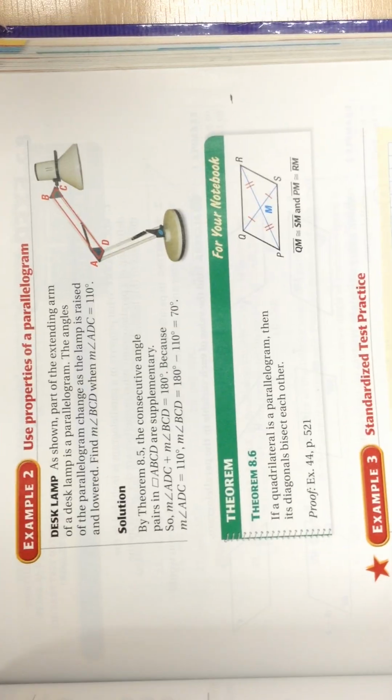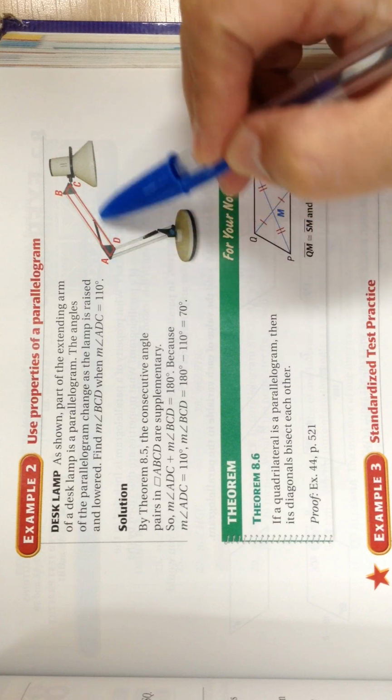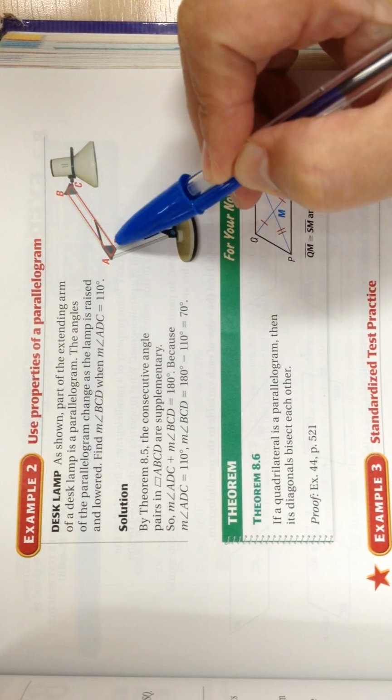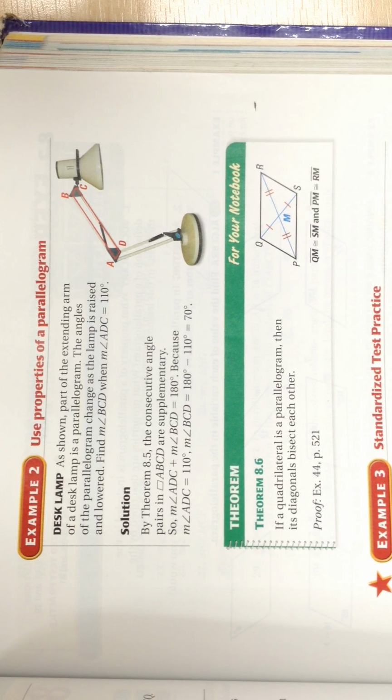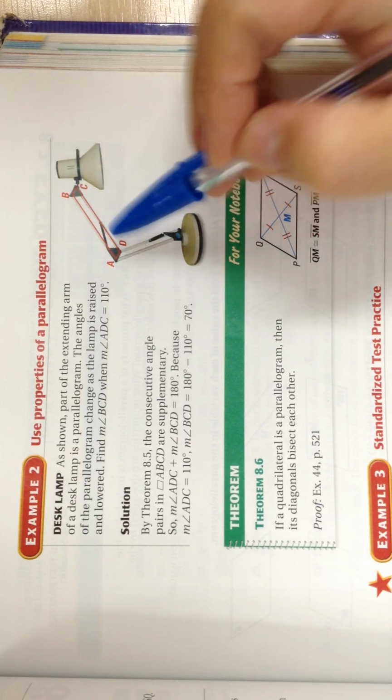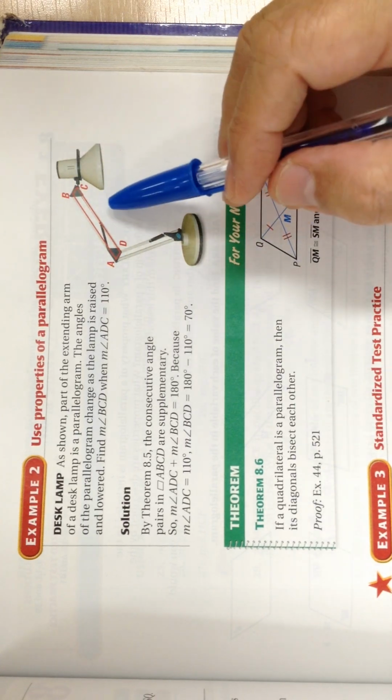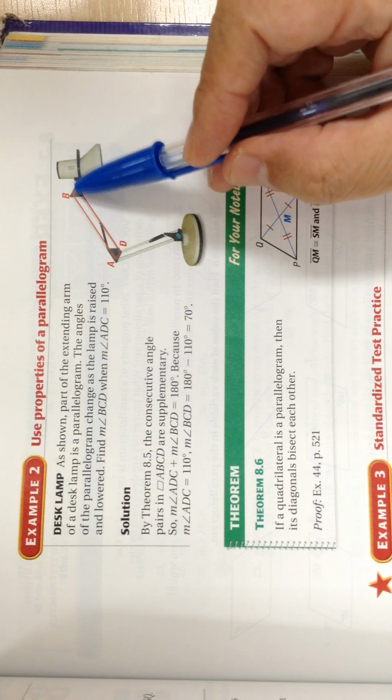Okay. Now, the parallelogram has a lot of good applications. For example, if you have a lamp that can move, right? So this is your parallelogram. You can even have, like a gate, some of the metal gates, they use the parallelogram and they can open and close. Okay, so again, there are real life applications of the parallelogram.